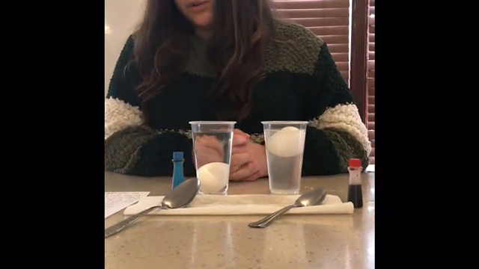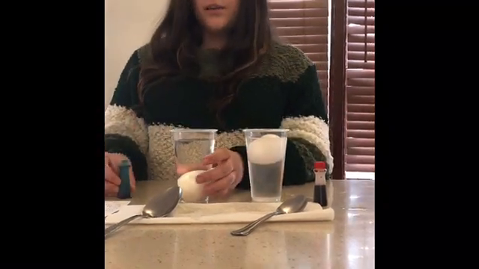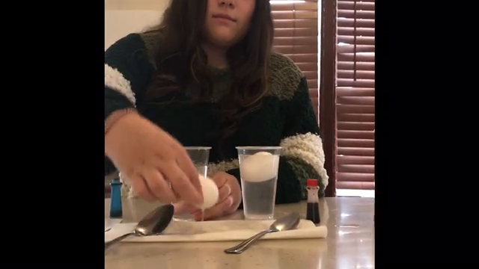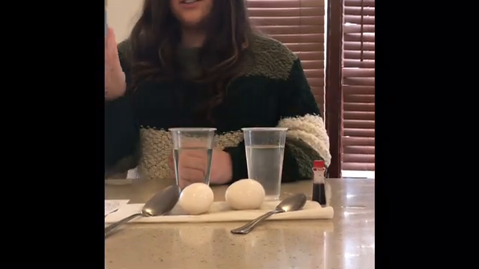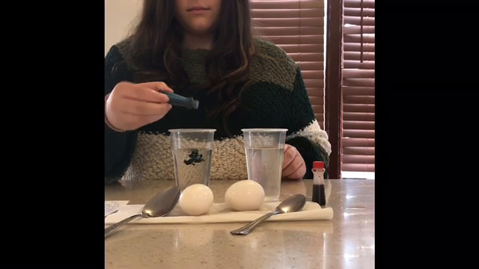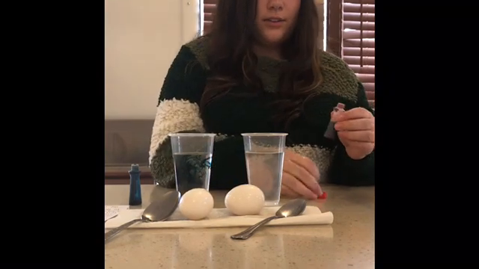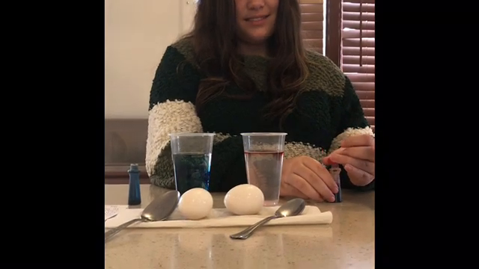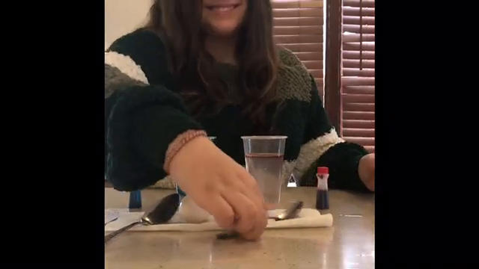Now, we have a glass of salt water and fresh water. We are going to add blue coloring to our fresh water and red coloring to our salt water. So, first, we're going to remove our eggs before we put the food coloring in. Okay, so in the fresh water, you add just a little bit of food coloring to it. Okay, now you add red food coloring to the salt water. Add a few droplets. Okay. Now we stir it.